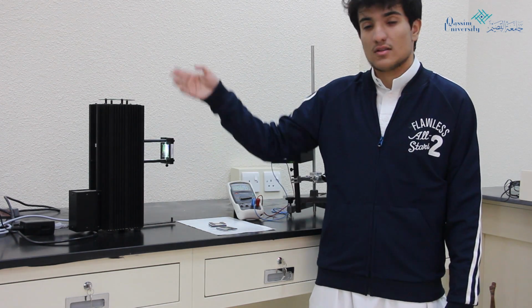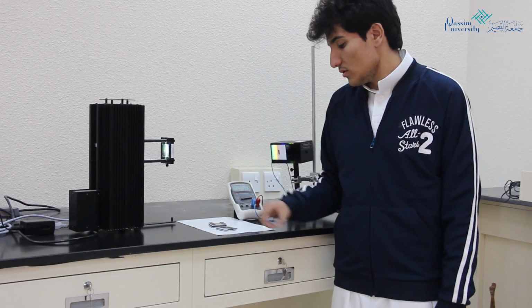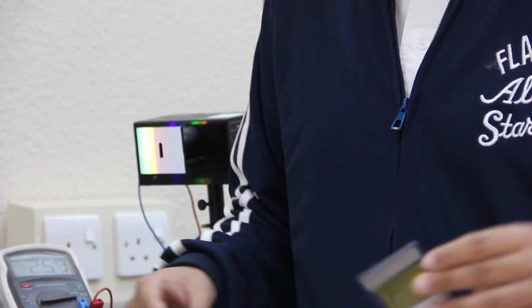The setup for this experiment: first, this is the light source. It contains a lamp inside, and we need different light colors, or different frequencies, so we use this method. This is the green color, and this is the yellow color.